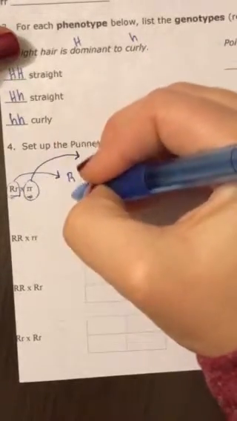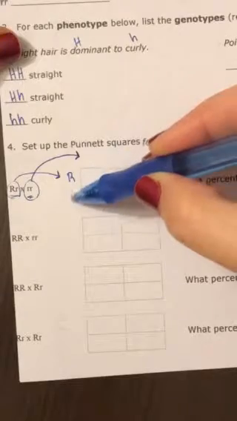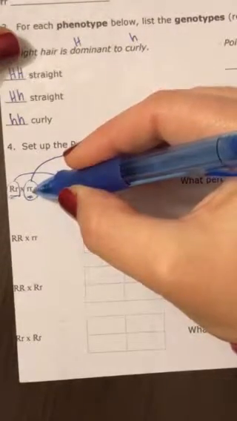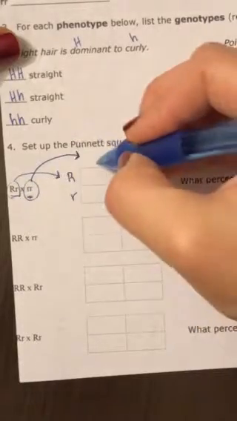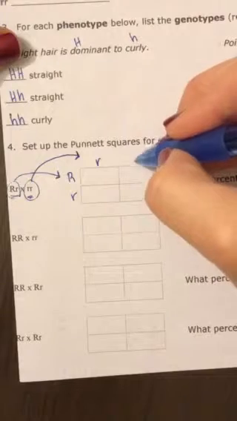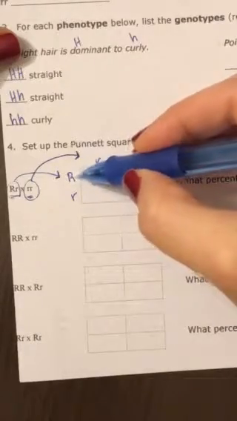So I'm going to take that first parent, big R, little r. I'm going to put one allele next to these boxes, the other allele next to these boxes. Then I'm going to take the other parent, little r, little r. I'm going to put one little r above that column of boxes, the other little r there on top of that column of boxes.